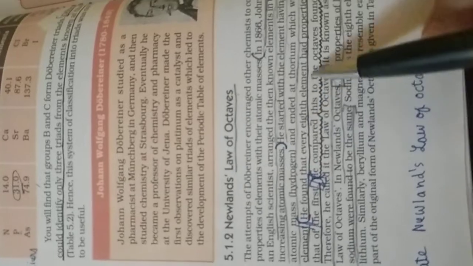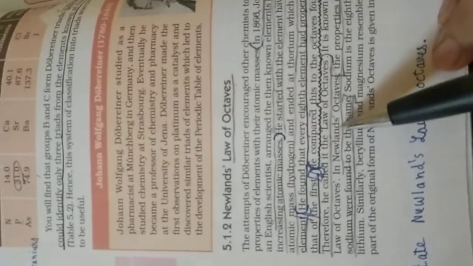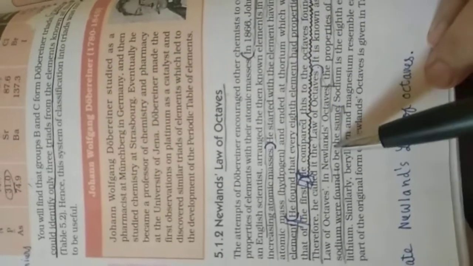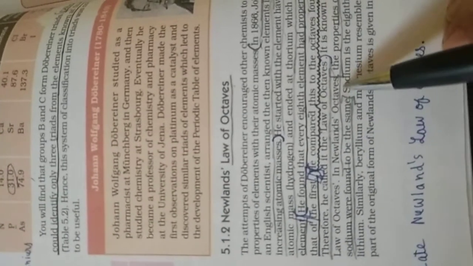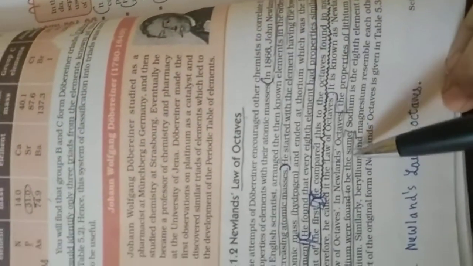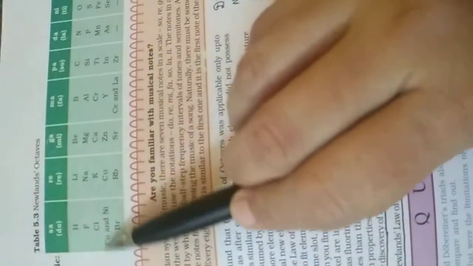He found that every 8th element had properties similar to that of the first. So this is the law of octaves, and in the exam you have to write this statement. That is known as Newlands' law of octaves. Sodium is the 8th element after lithium. Similarly, beryllium and magnesium resemble each other. You can see the Newlands octave given in this table.